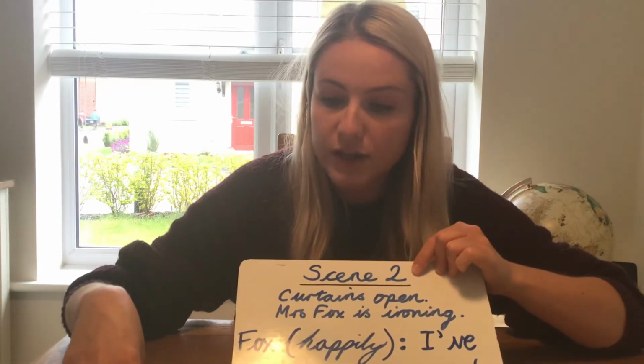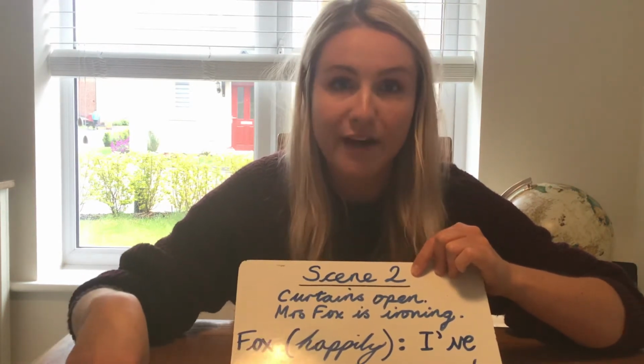So if you were writing a play script of something that you were doing at home, you might have scene 1 in the kitchen having breakfast with the family. Scene 2 might be in the garden playing football. Scene 3 might be in the living room watching TV. So every time the place changes, we have a different scene, and we always have that at the top of a new scene to show which one it is.